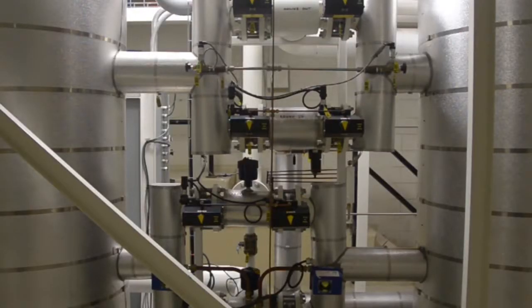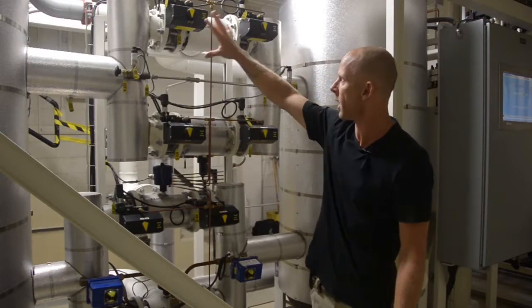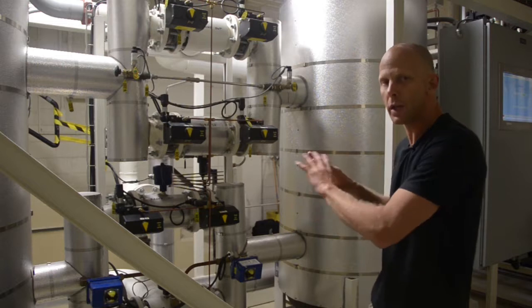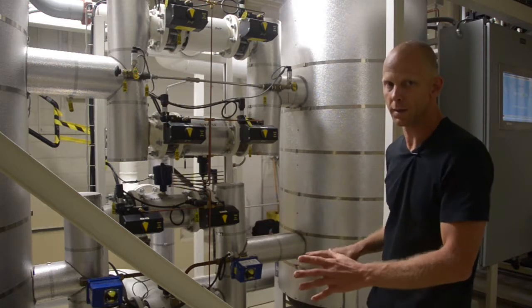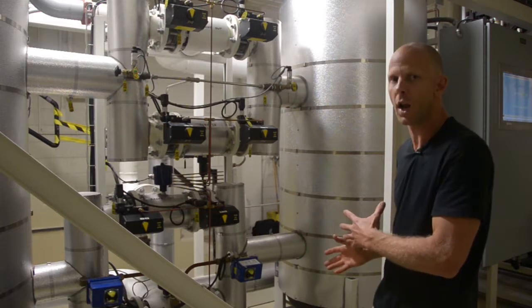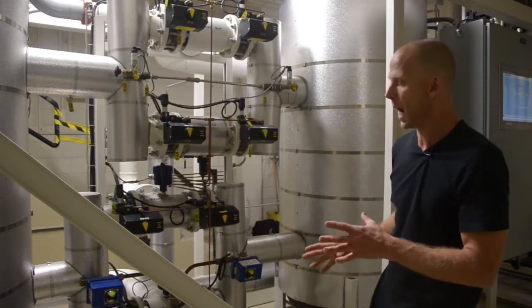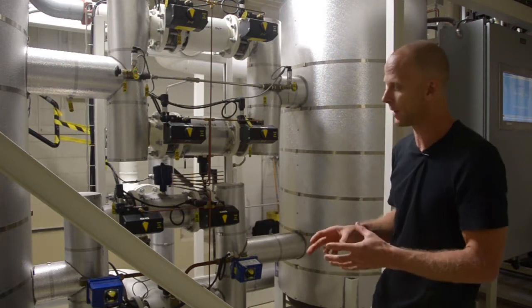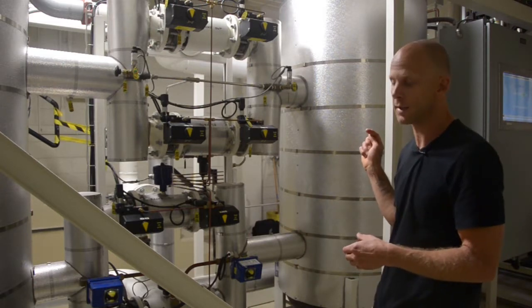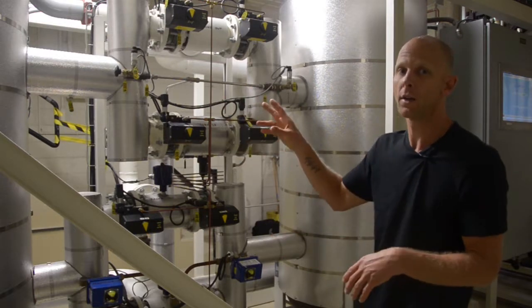Okay, so you'll see that there are four main bed valves, these big black valves, which control the flow of air between the two beds. These valves will direct the process air into the online bed and out of the online bed and into the cold box. They will direct the waste gas from the cold box into the regen bed and from the regen bed out.